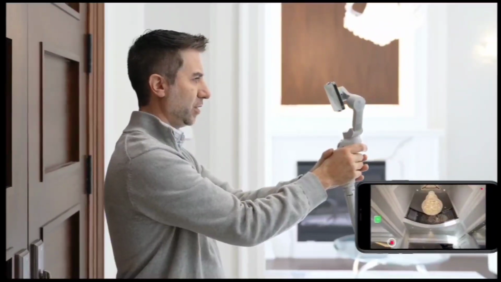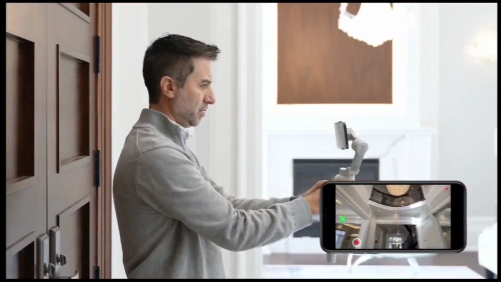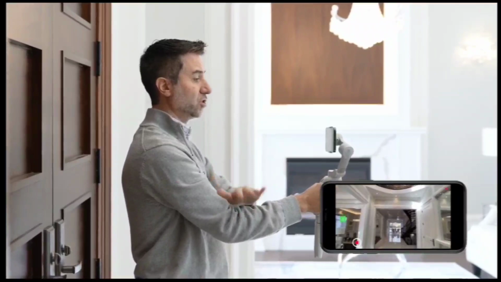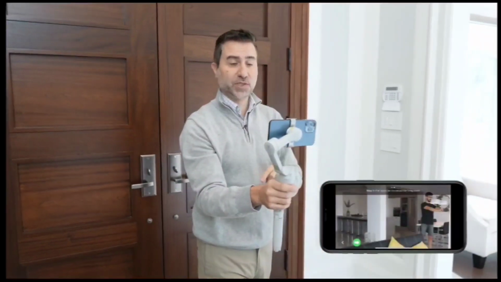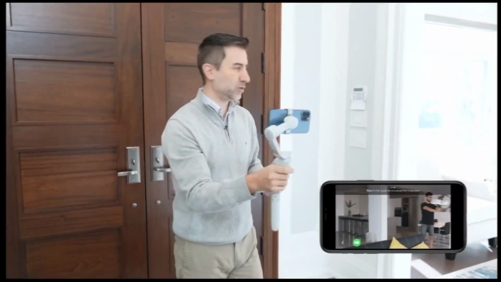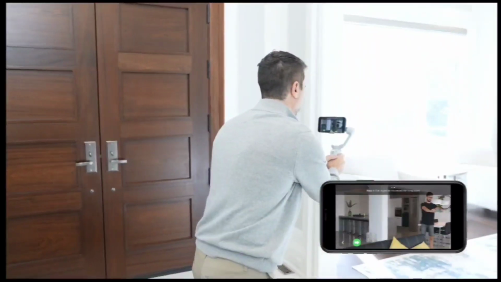Now I'll have a countdown on the left-hand side. And it'll actually automatically stop recording, so you don't need to do that. All right, so now it's telling me to get into the next position, which would be the living room. So let's go ahead and follow along, and we have the living room here.